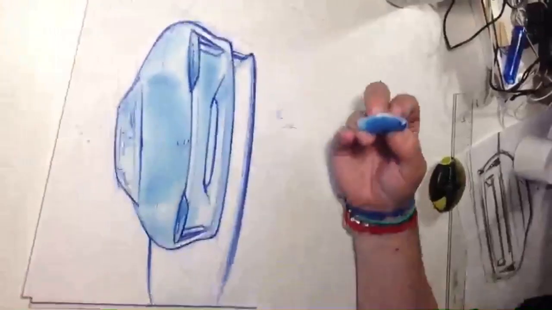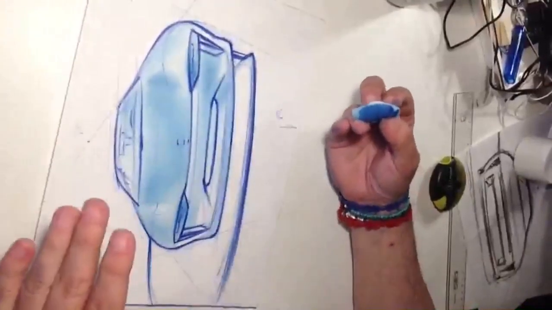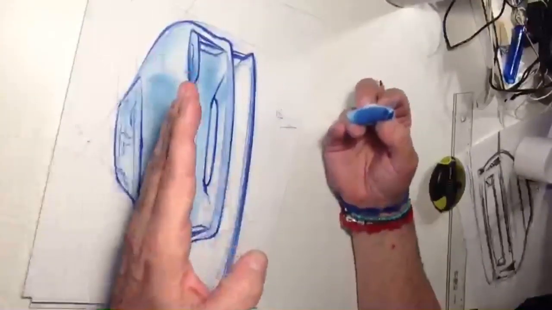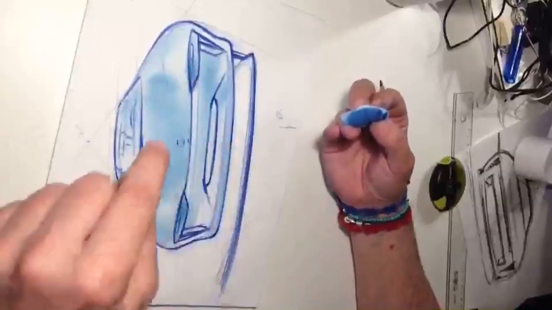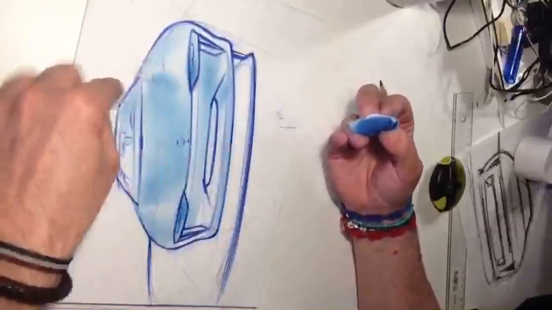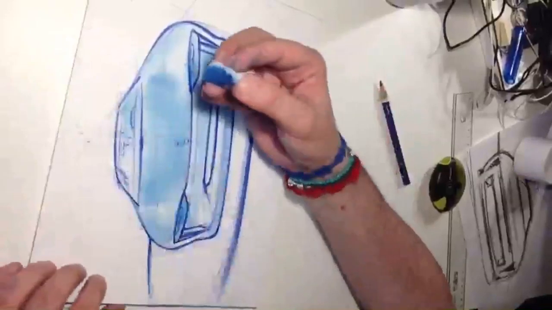Okay, so let's start again from the same spot as before. Very methodic, step by step. I started from here and I go from here down, okay?